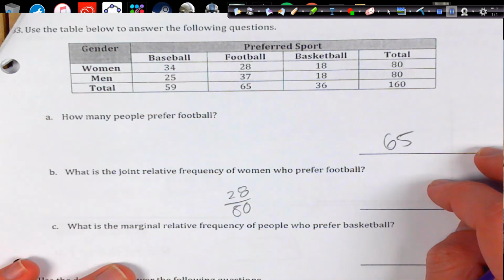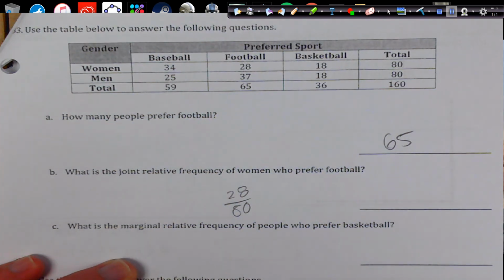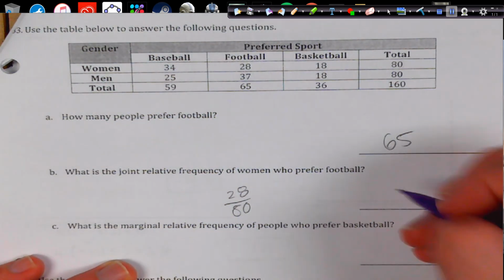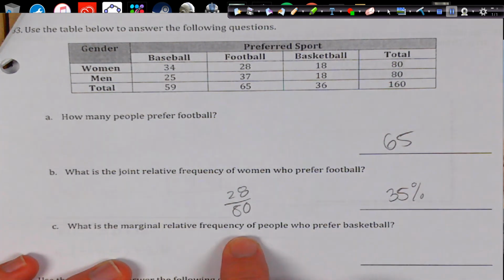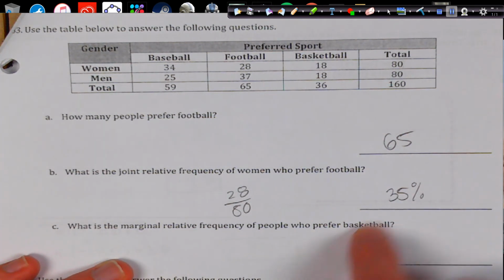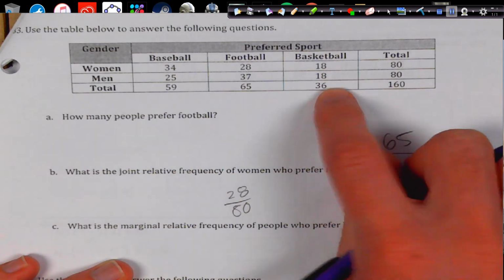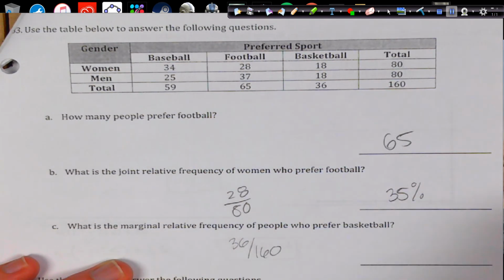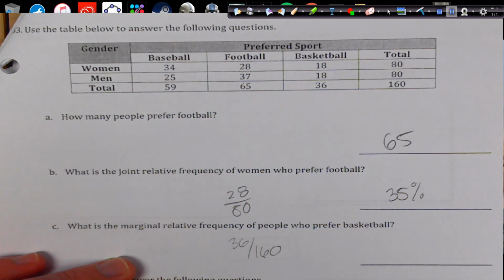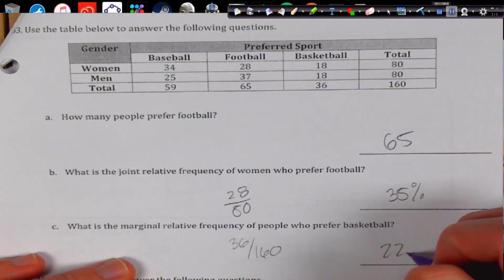So 28 out of 80, and we could find the percent, which would be 75%. What's the marginal relative frequency of people who prefer basketball? So people who prefer basketball is going to be 36 out of the total, which is 160. And we're going to get 22.5%.